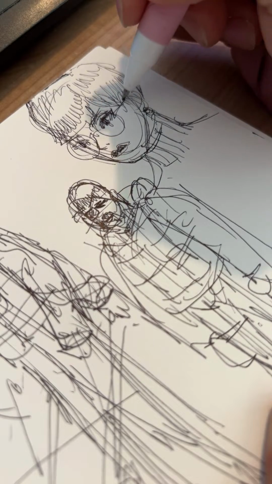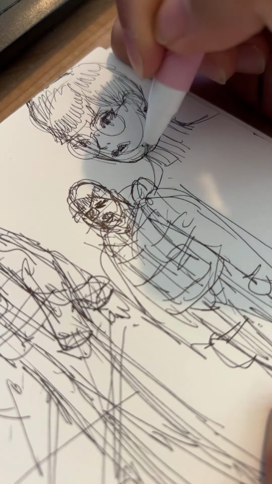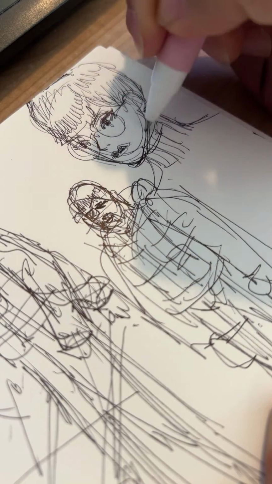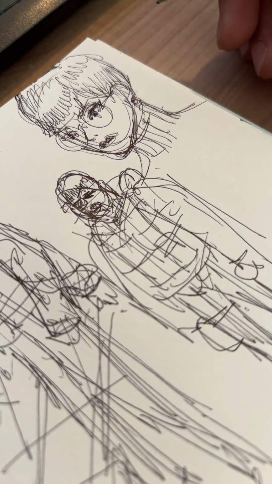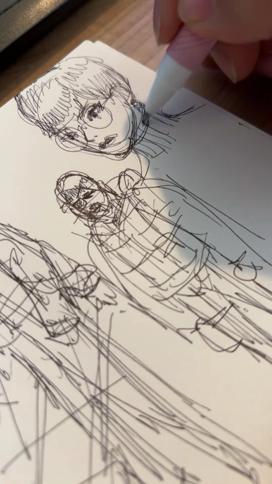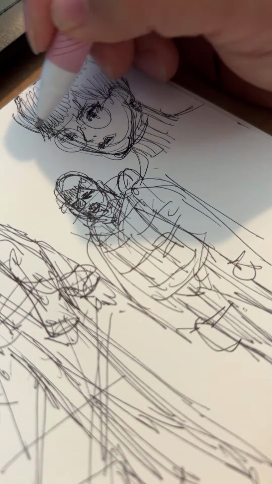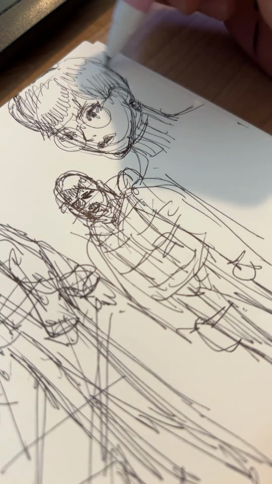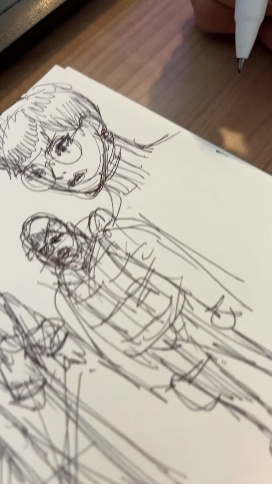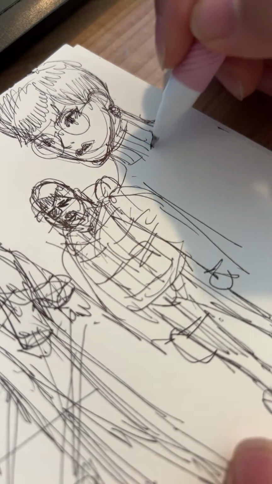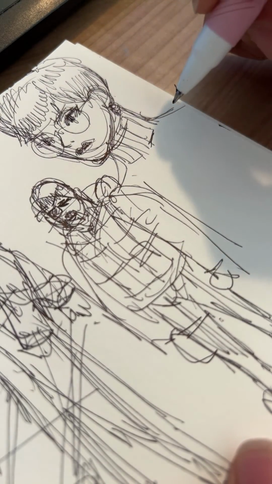And some earrings. Oh, still does not look like a girl. He looks like one of the K-pop Demon Hunters, one of the Saja Boys for some reason. I've been watching that show, that's why.